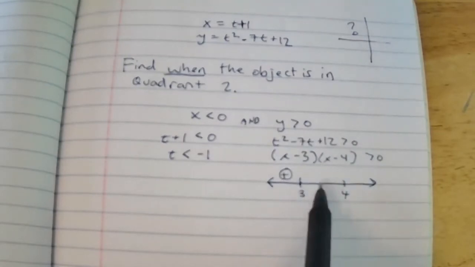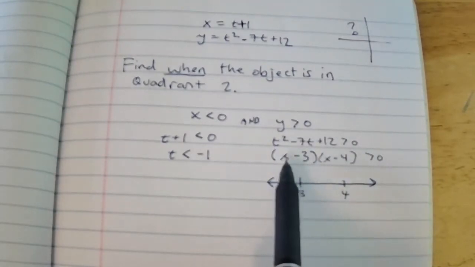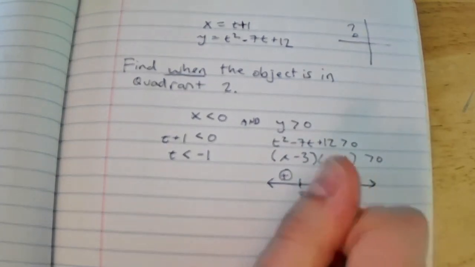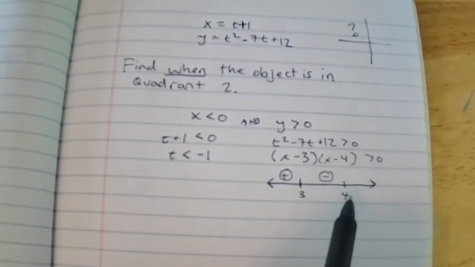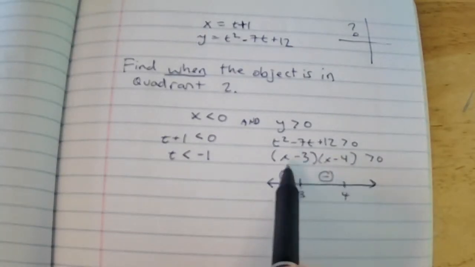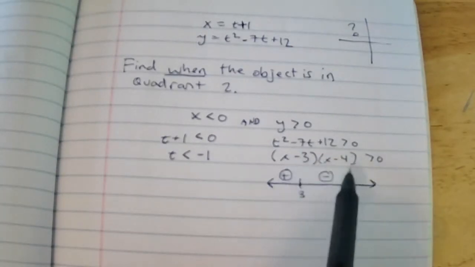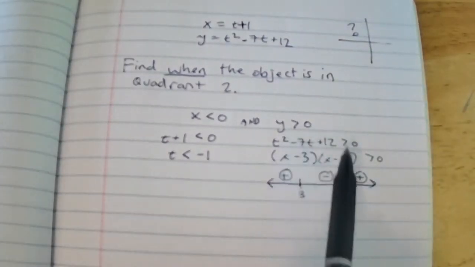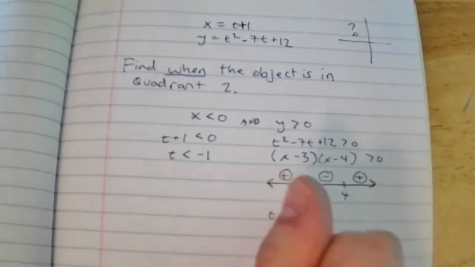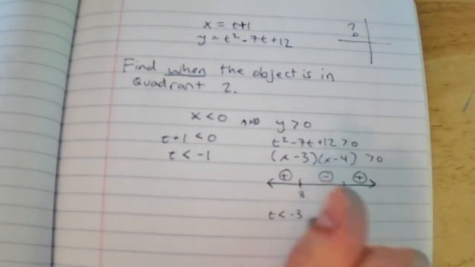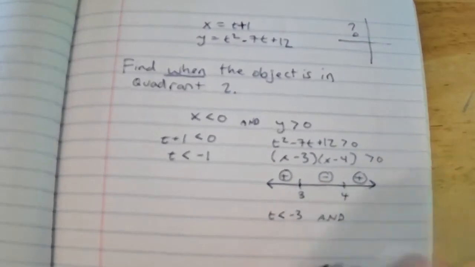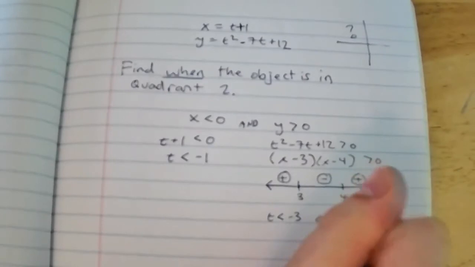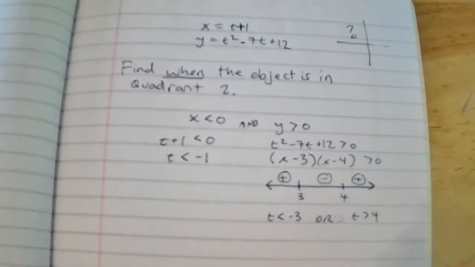Now let's go to the next interval, 3.5. If I plug in 3.5, I get a positive times a negative, which is negative. And then finally, if I pick some huge number like 100, I'm going to get a positive times a positive, which is positive. So there are 2 intervals that will satisfy this inequality, and that is when t is less than 3, or, I'm going to be careful about that, or when t is greater than 4.